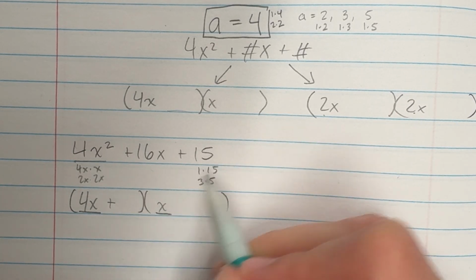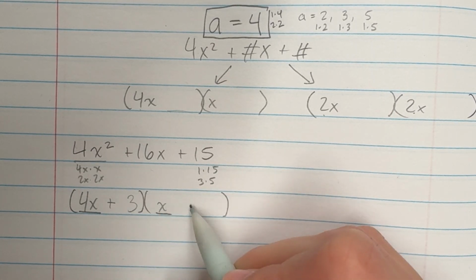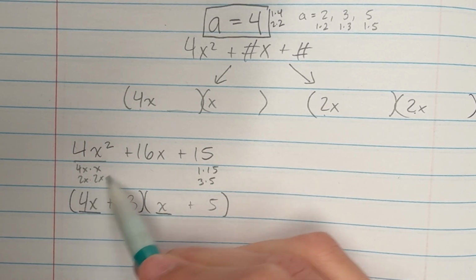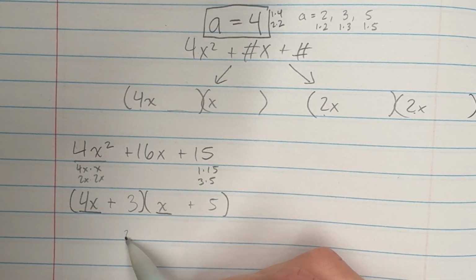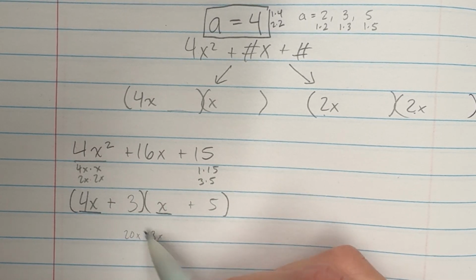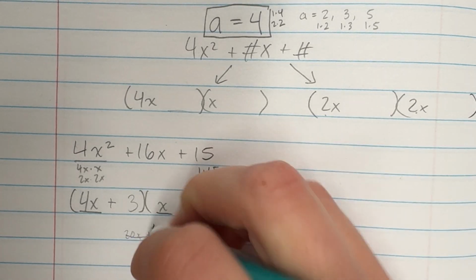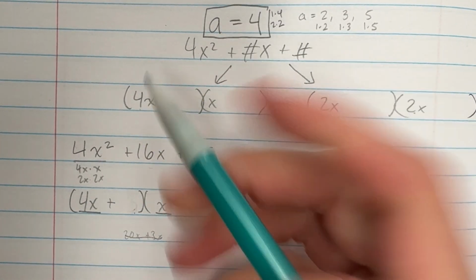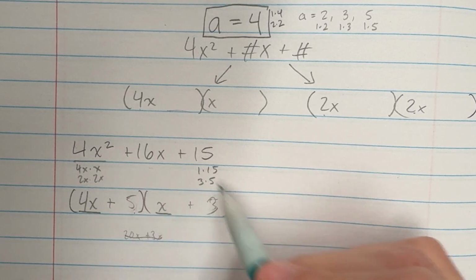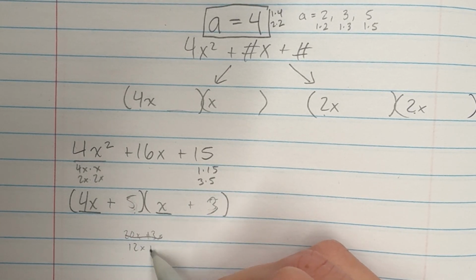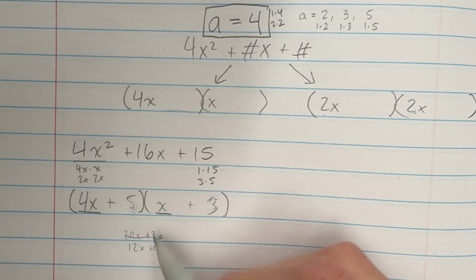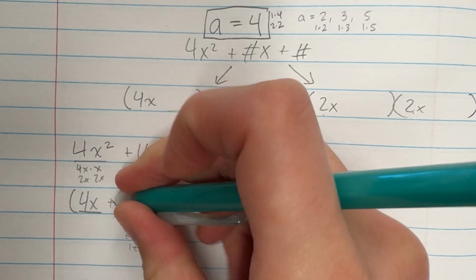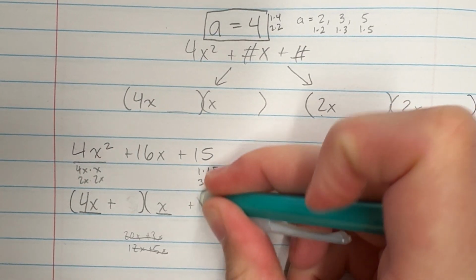So let's start with 3 and 5, right? And so I do 3 and 5. And I go like this, and I see, okay, that would be 4x times 5, that's 20x, plus 3x. Does that equal 16? No. Okay, so that doesn't work. So let's switch the 5 and the 3. 4x times 3, that's 12x, plus 5x. Ooh, that equals 17. Oh, so close, but not 16. Okay, so it turns out 5 and 3 doesn't work here.